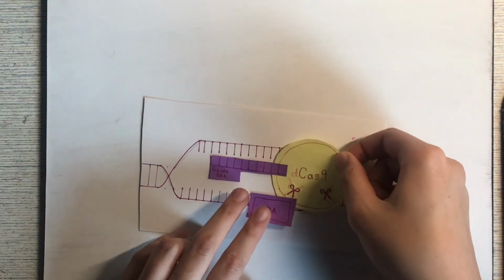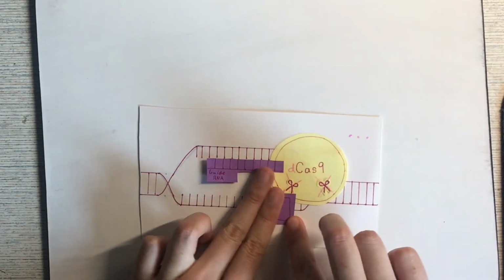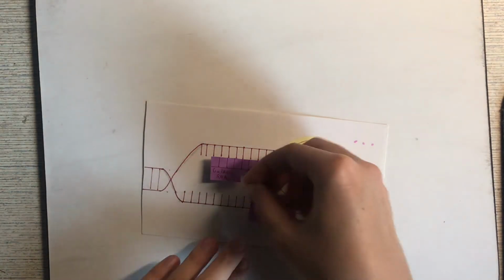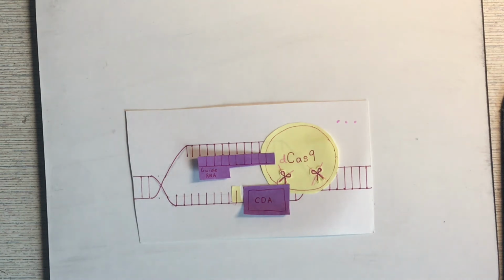Remember how Cas9 unwinds DNA? This effectively turns both sides of the unwound strand into single-stranded DNA temporarily. By attaching the cytidine deaminase to the catalytically dead Cas9, when the Cas9 attaches itself to a strand of DNA, the cytidine deaminase can make edits on the unwound section. Now you get the benefits of both Cas9 and the cytidine deaminase.